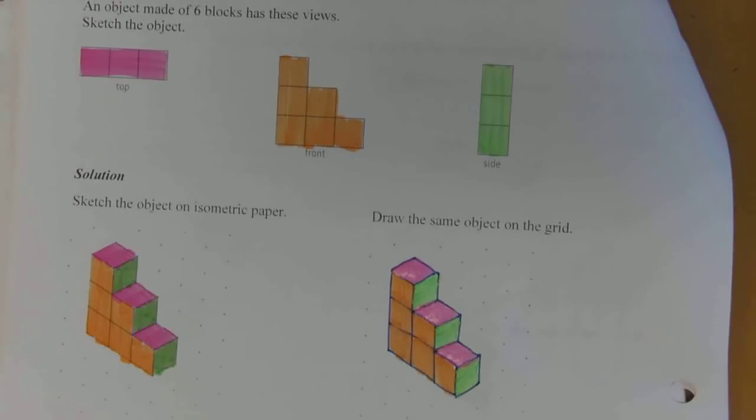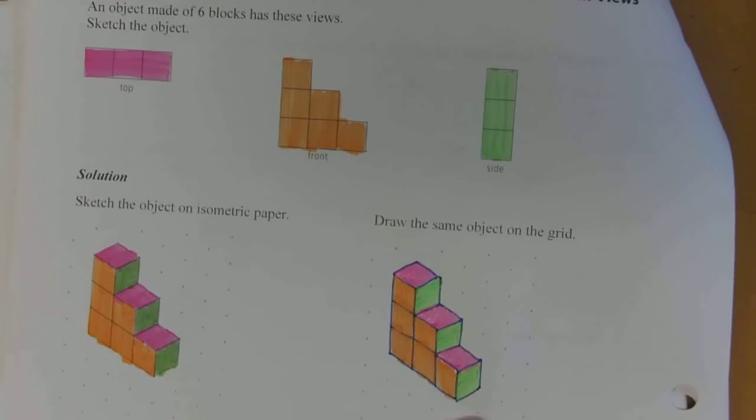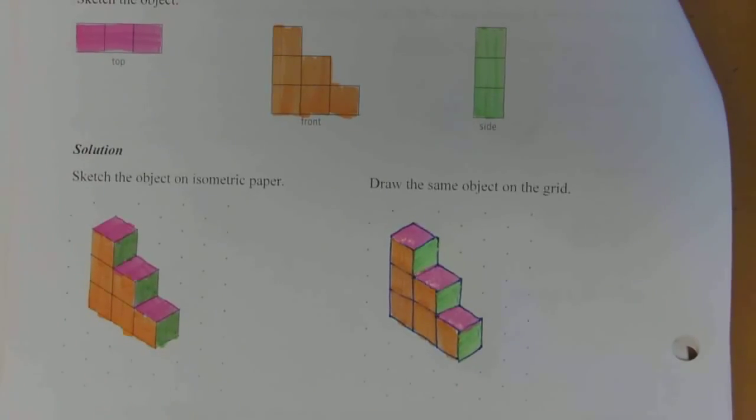So there you go. Drawing from scratch, that's the process that you can go with. Next up, again, another Show You Know. Give it a go.